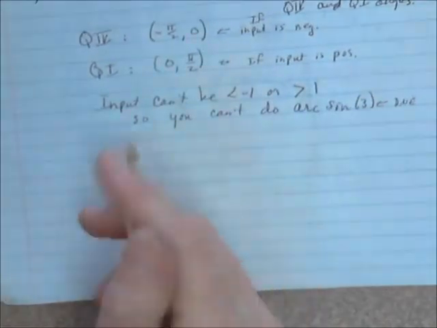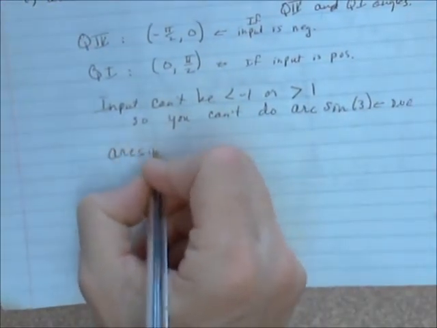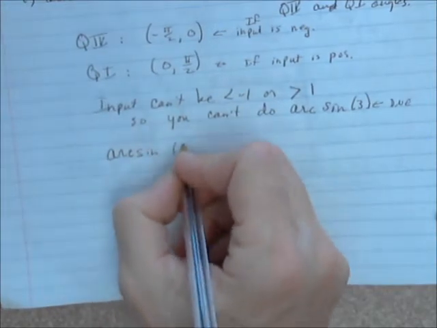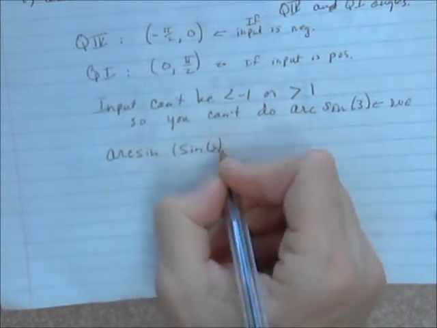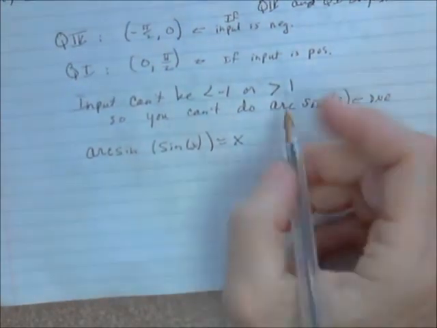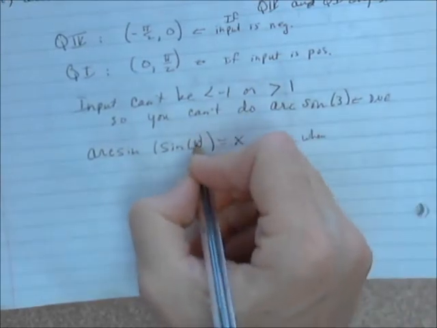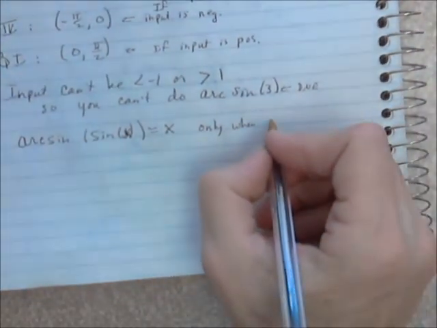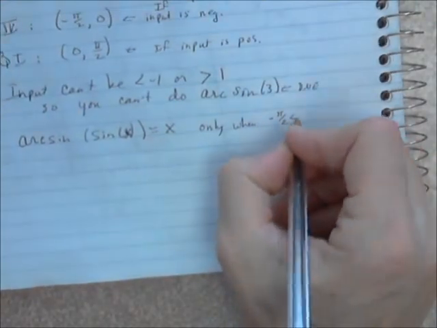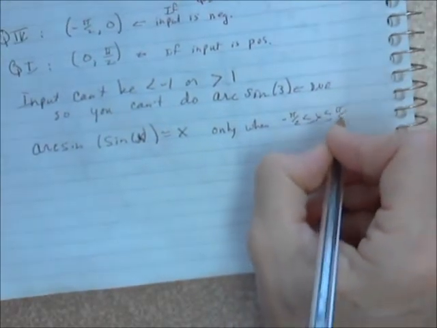Let's talk about composition. If you do an arc sine of the sine of x, we saw in class today that this is equal to x only when the x value, this input, is between negative pi over 2 and pi over 2.